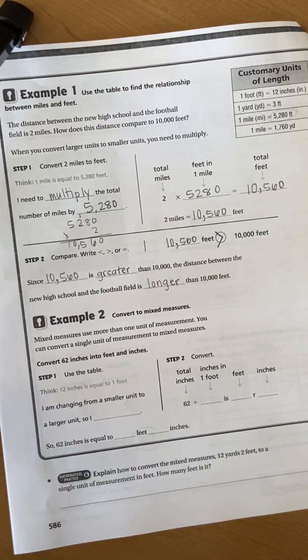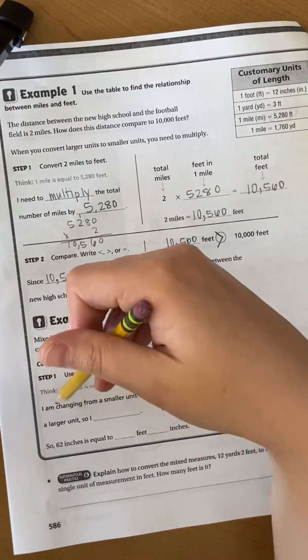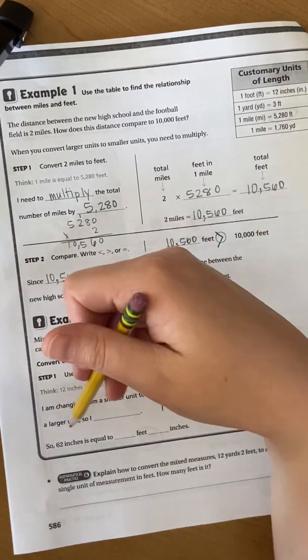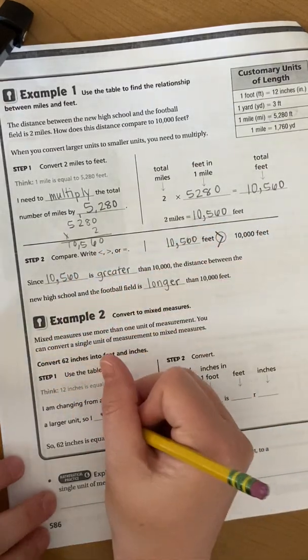All right, let's look at example 2. It says convert to mixed measures. Mixed measures use more than 1 unit of measurement. You can convert a single unit of measurement to mixed measures. It says convert 62 inches into feet and inches. So I'm going to need to divide by 12, because I am changing from a smaller unit to a larger unit.